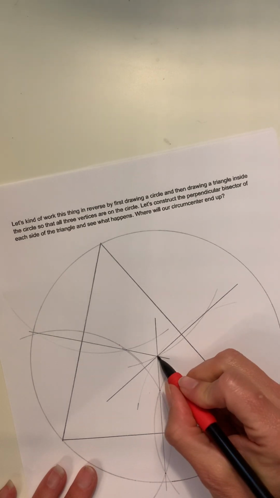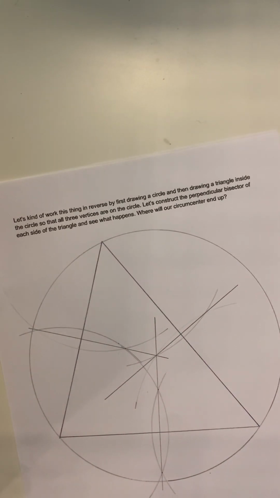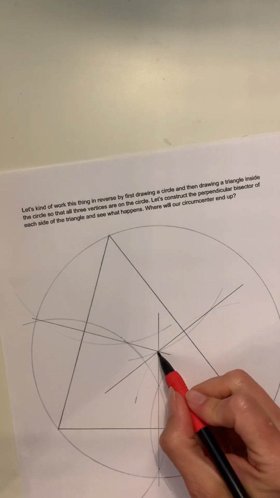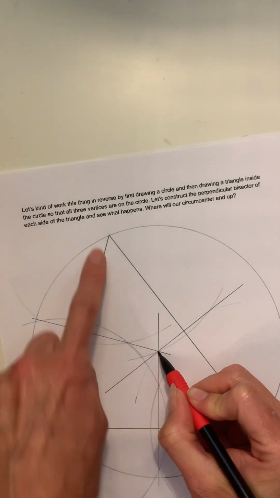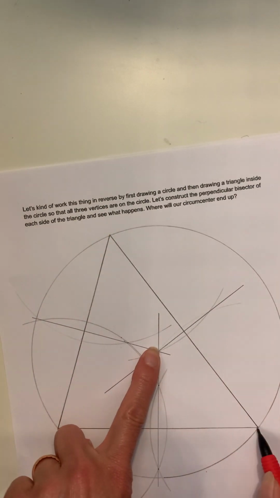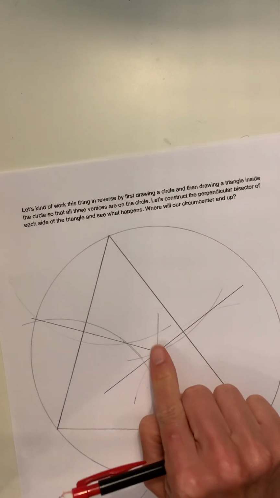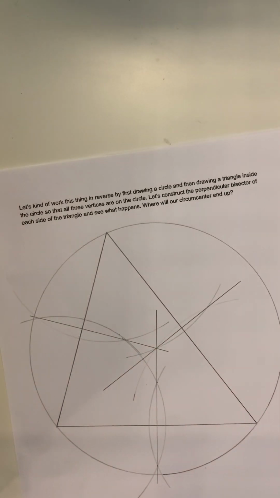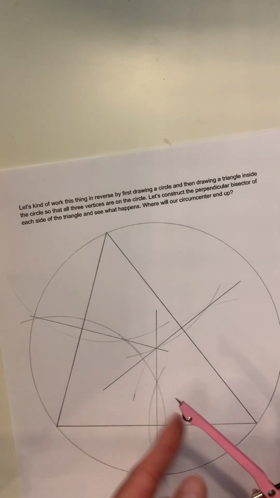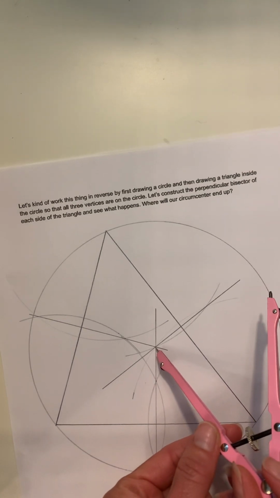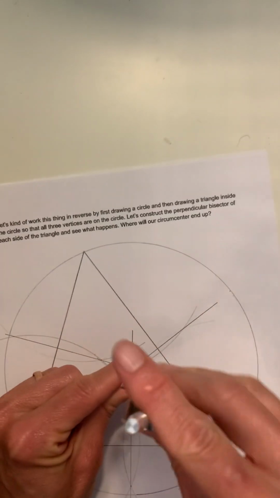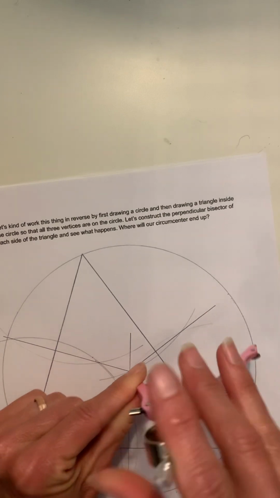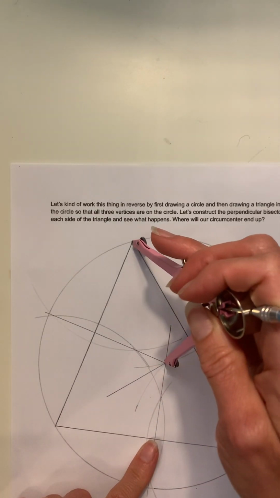There's my circumcenter right there where all three of those perpendicular bisectors meet. And here's the cool thing. Look at from that point to this vertex, from that point to this vertex, from that point to this vertex. What have we made? I can feel with my finger, maybe if I pressed down hard enough with the tip of my compass when I was making this circle, I can feel with my finger and see that that distance is the radius of my circle.